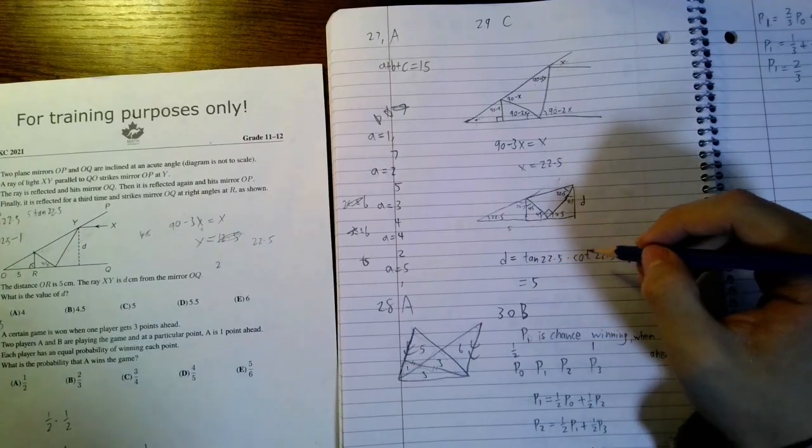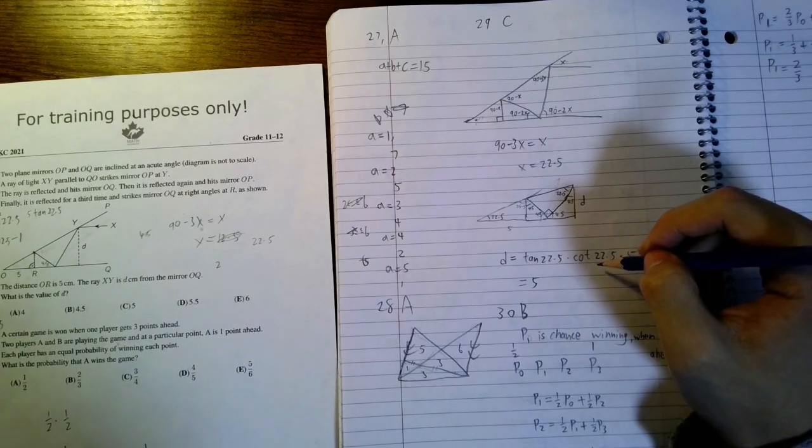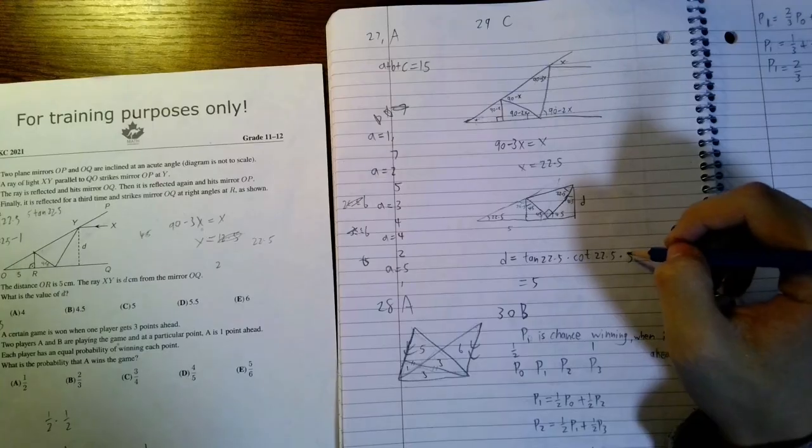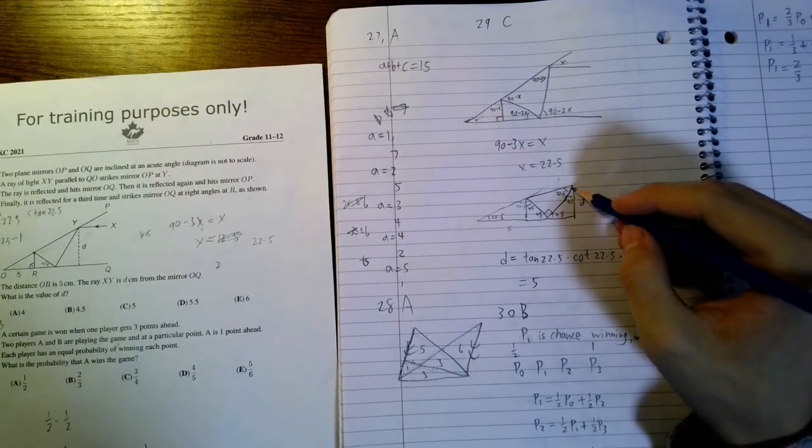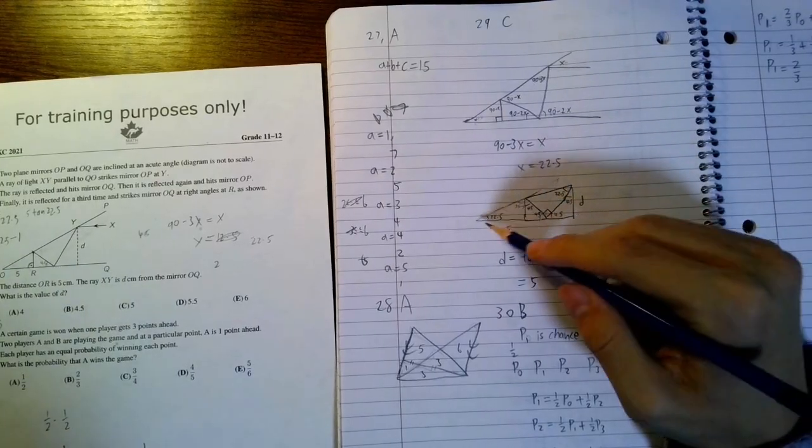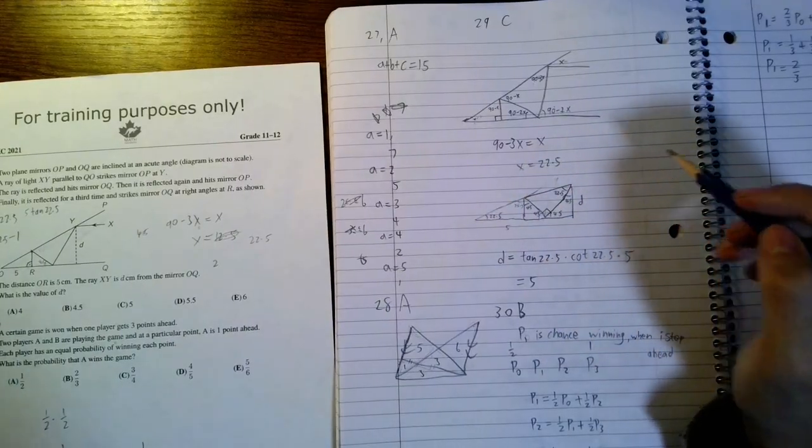Tangent 25 and cotangent 25 cancel out with each other because they are inverse functions, and we multiply by 5 at the end. We get this distance as actually the same as this, equal to 5.